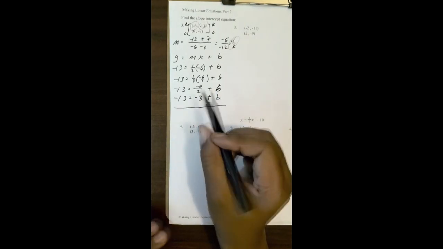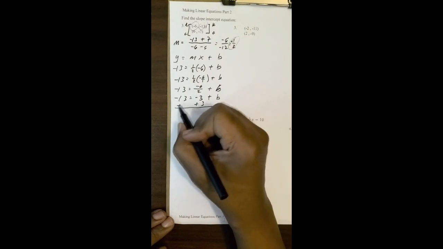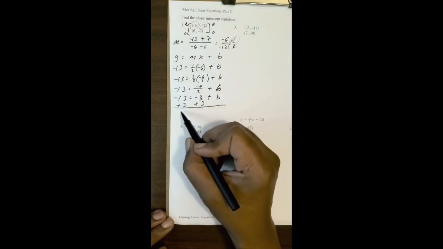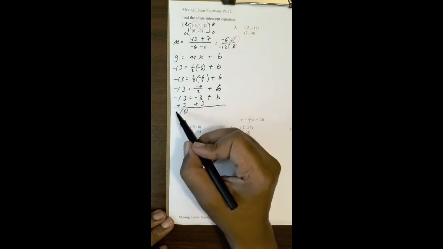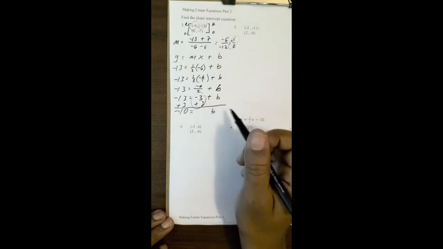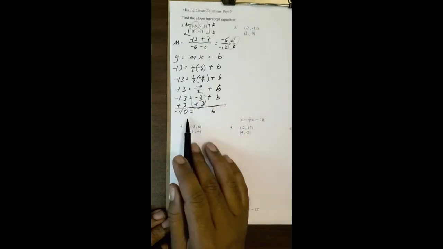All right, now let's solve for b by adding 3 to both sides. And here, different signs subtract, so 13 take away 3 is going to be 10. And the bigger sign wins, that's negative 10. This goes to 0, and the b comes down. So now we know that b is negative 10.